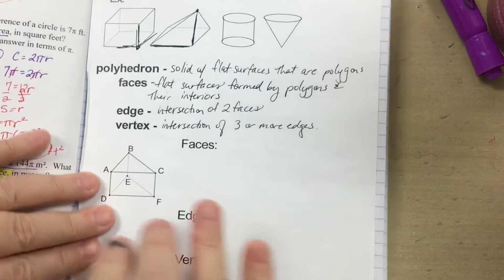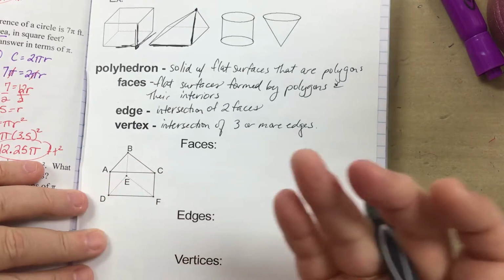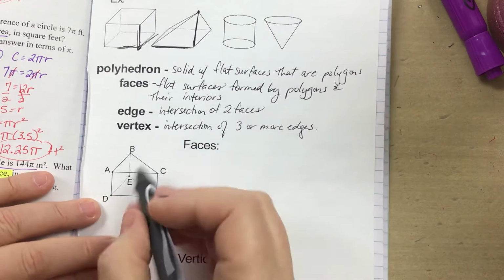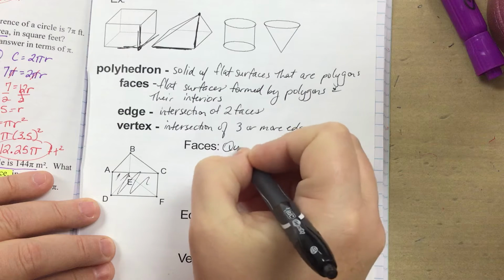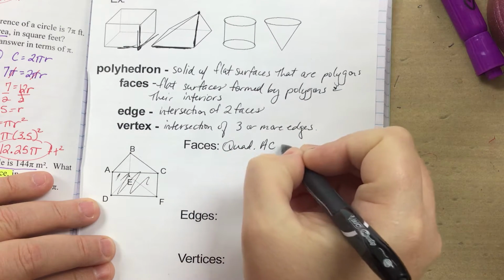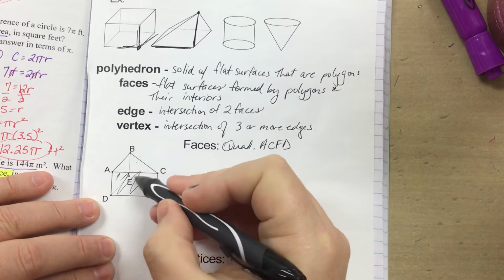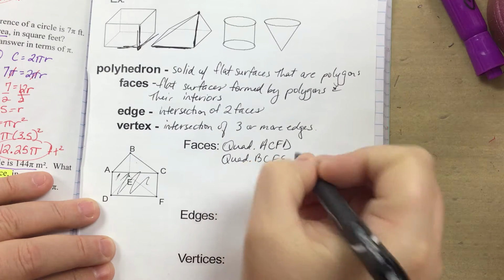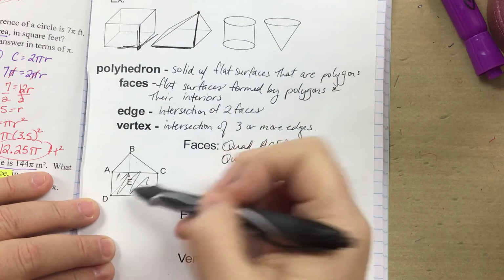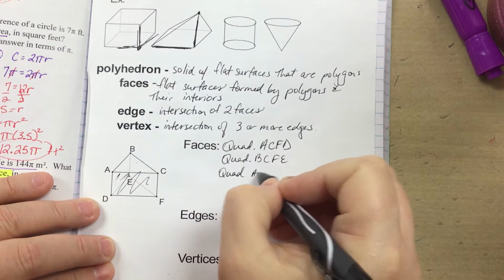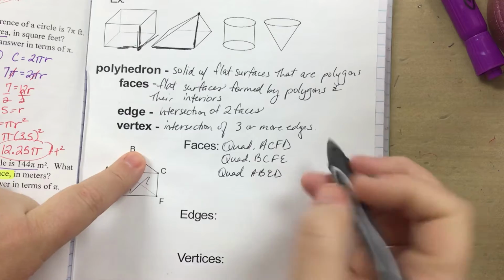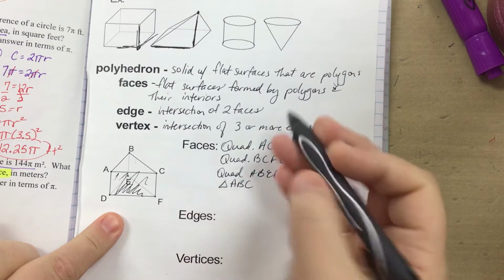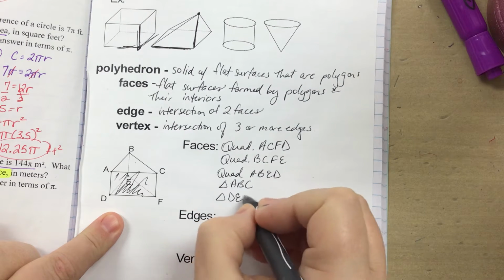Okay, so if I look at an example of this particular polyhedron and I talk about the faces, there are 5 faces in this one. We have the front one, which is a quadrilateral, and I could call it ACFD. We have this one in the back here, which is again a quadrilateral, and it would be BCFE. And then we have the quadrilateral on this side over here, which I would name as ABED. And then we have this top triangle, which would be triangle ABC. And we have the one on the bottom here, which would be triangle DEF.